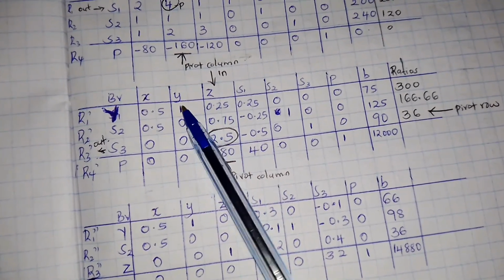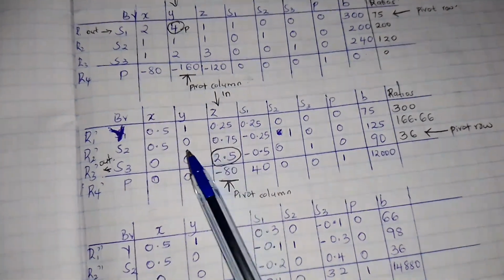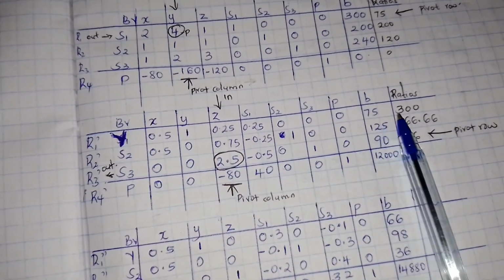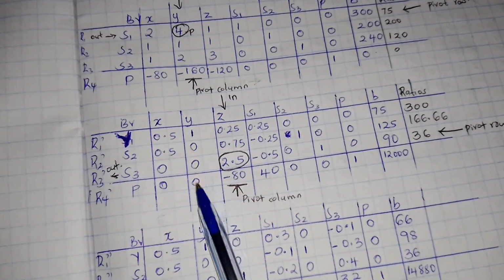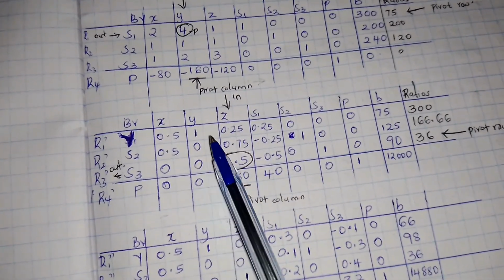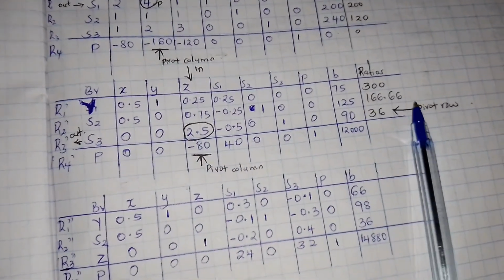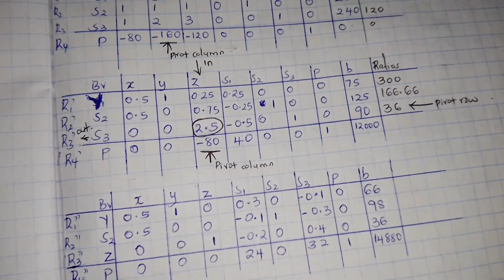It should be 1, and anything below or above the pivot should be 0. So we have to make this 1 by dividing all through by the pivot itself. And then the ones that are below it, we have to make use of the pivot for us to get the values that we are going to use down there.